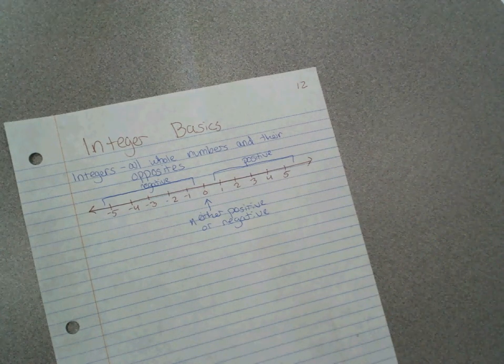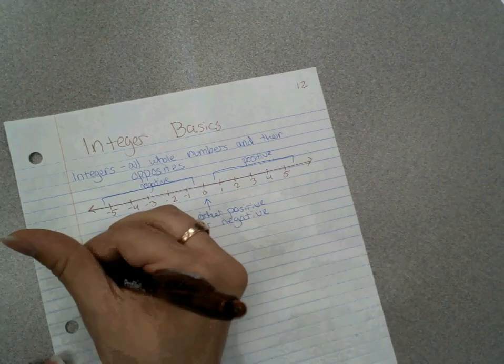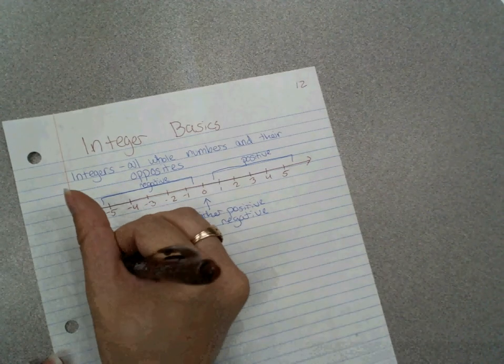Now in this definition of integers, we have the word opposites. So let's get that vocab word down as well.